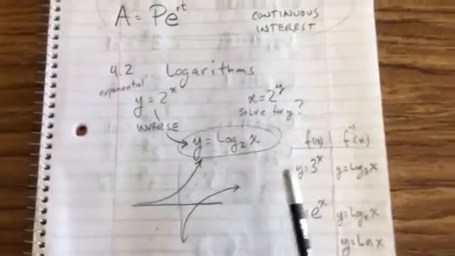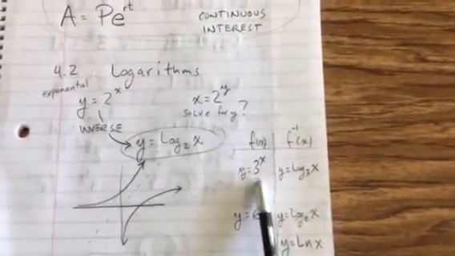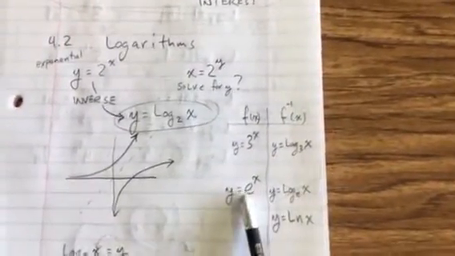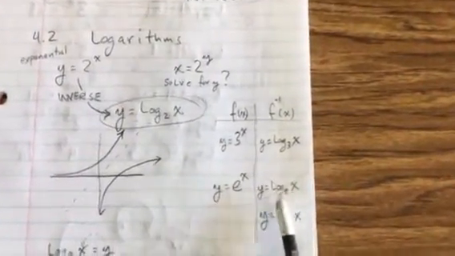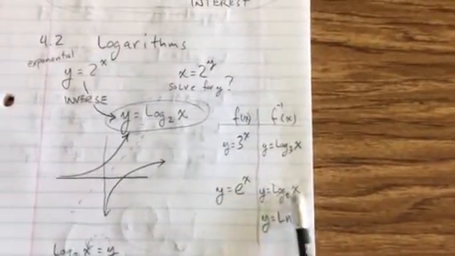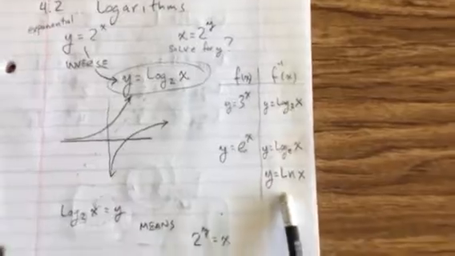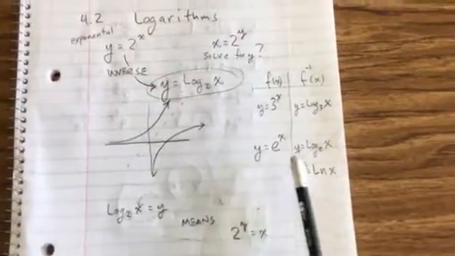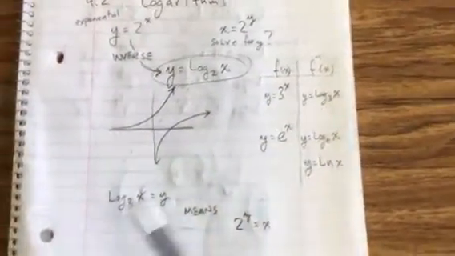All right? And so here's a function, 3 to the x. Here's the inverse, log base 3 of x. Here's a function, e to the x. Here's the inverse, natural log of x. So we could say log base e of x, but we don't. We say natural log of x, and that's just the way it's written. So you kind of have to get used to these two things right here, being inverses of each other.